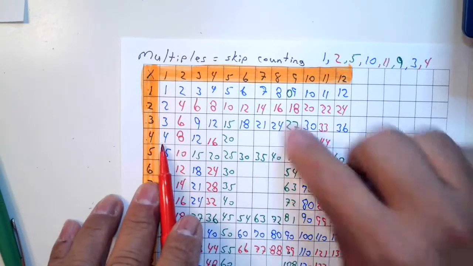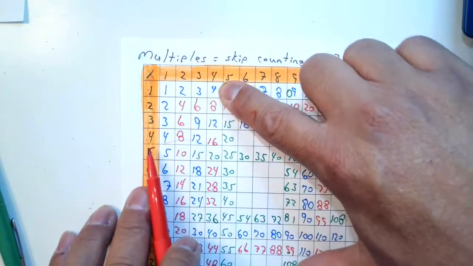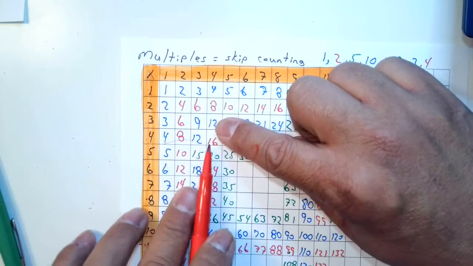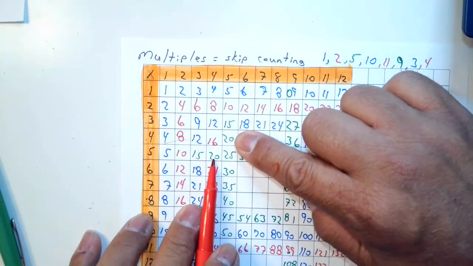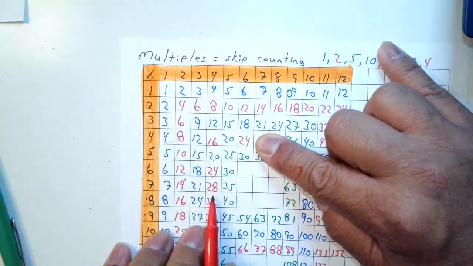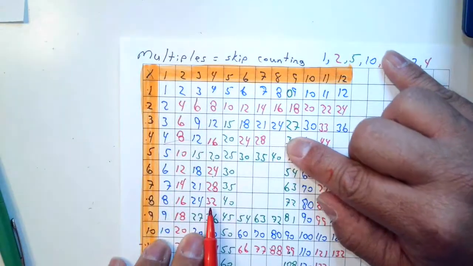Smarter, not harder. Now, we're going to fill out the 4s going across. Remember, we just did the 4s going down. So, 4, 8, 12, 16, 20, 24, 28, 32.